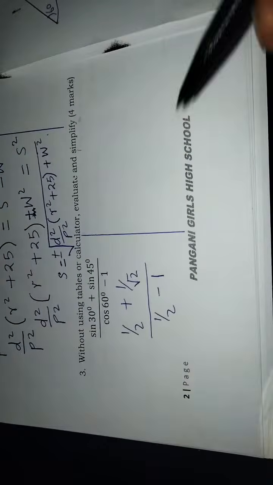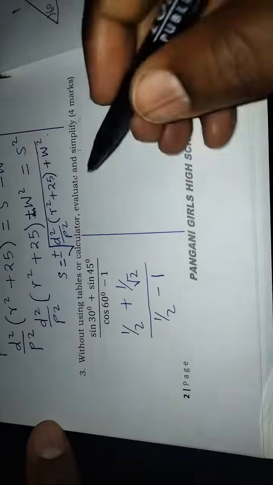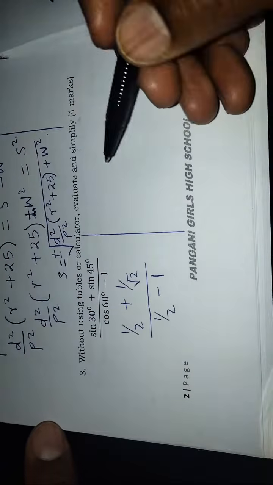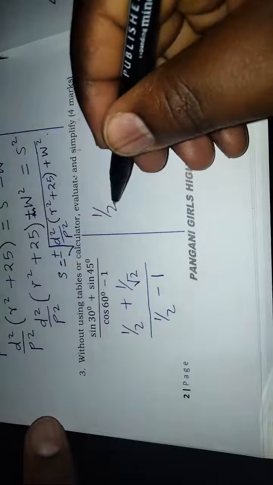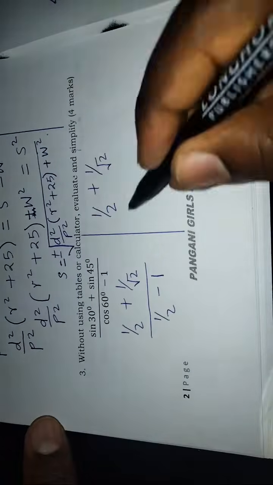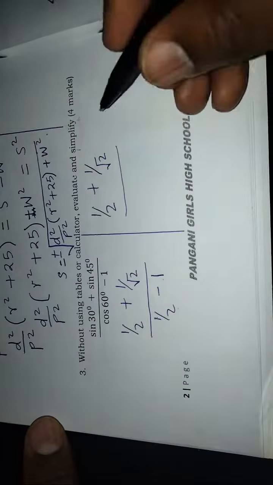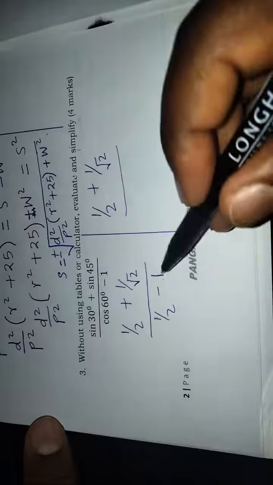So now the denominator can be solved. The denominator is given as half. So we have half plus 1 out of the root of 2 divided by half minus 1.